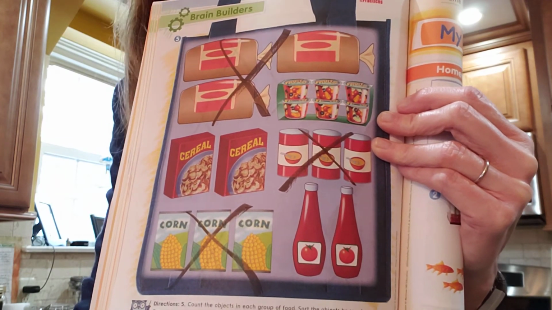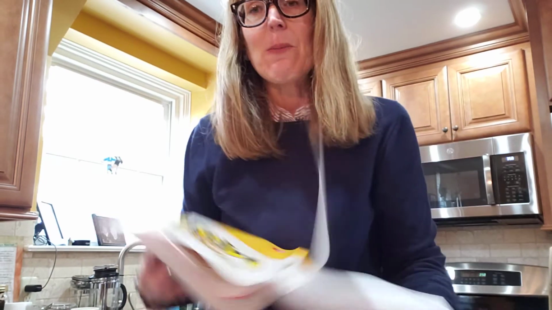Okay, so just ask Mom and Dad to check over this page with you to make sure everything looks good. You can go ahead and put a star on that page, and then you did a great job.